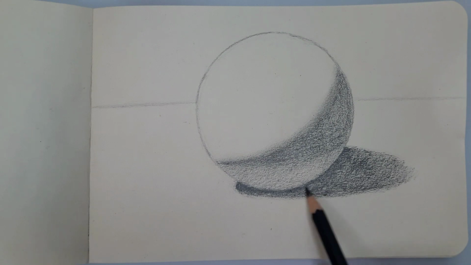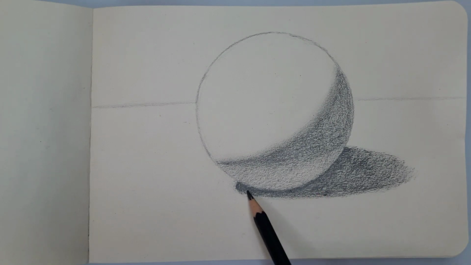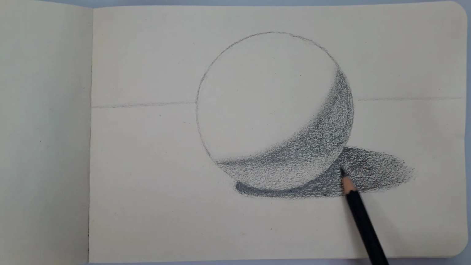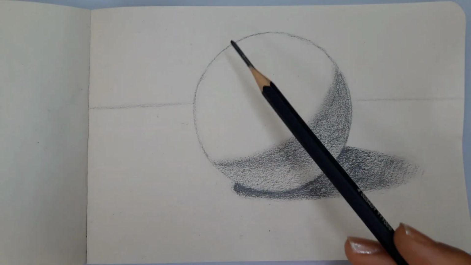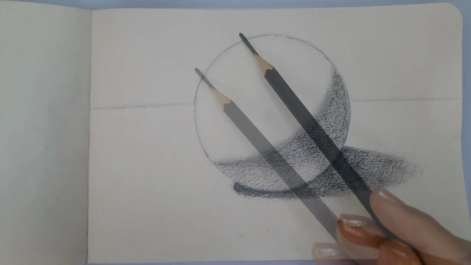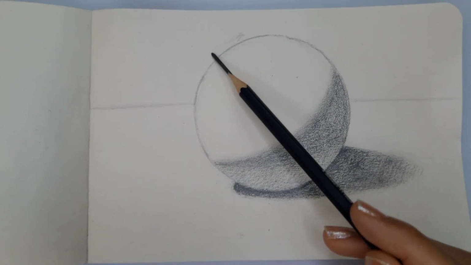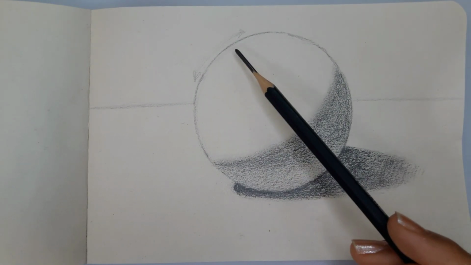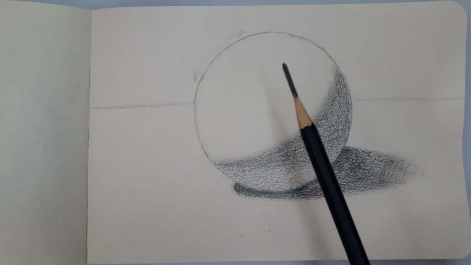The cast shadow is hard edged right underneath the object, and depending on the light, the edge of the cast shadow can start to soften as it moves away from the object. Next, we're going to identify the point of center light. Now, the center light occurs when light comes down and hits the top left of the sphere. This is the point where the form faces directly to the light.